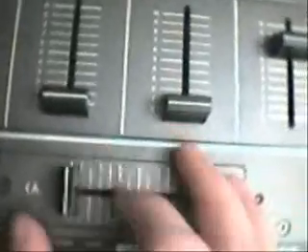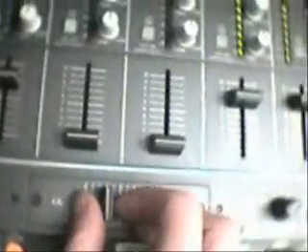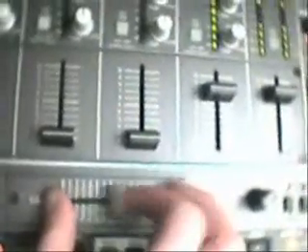So we can always flip it right over to the other track, as well as just playing back and forth on one track. There you are. Takes a bit of practice to get it right, but you hit it in the right spots and it sounds really good.